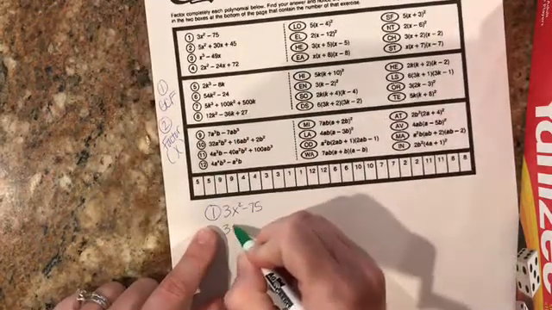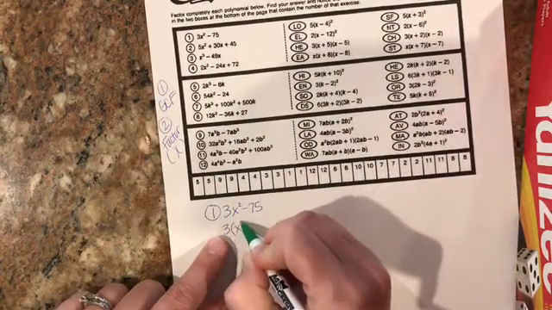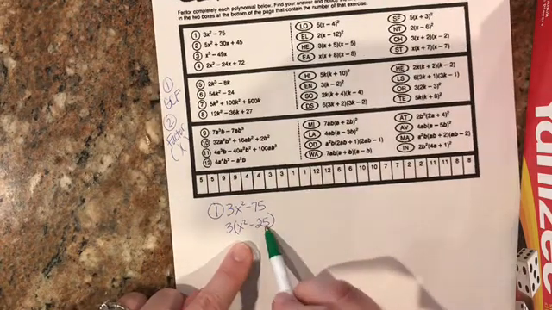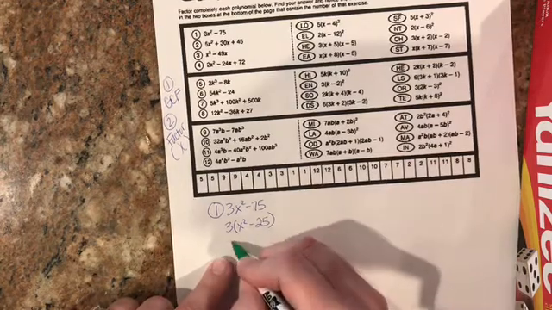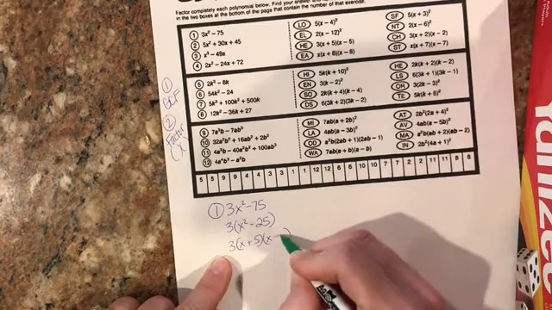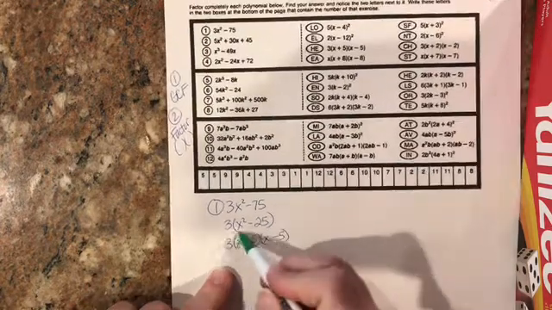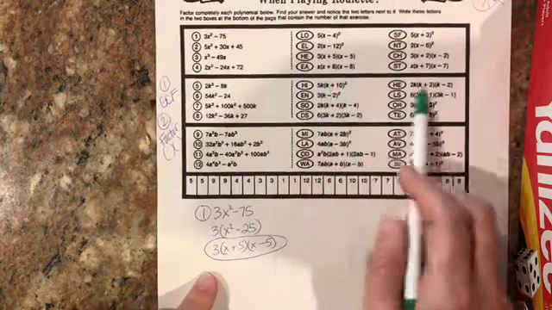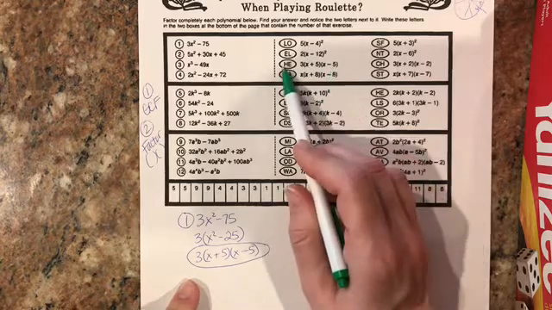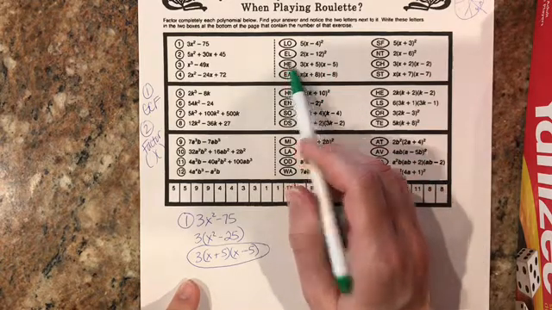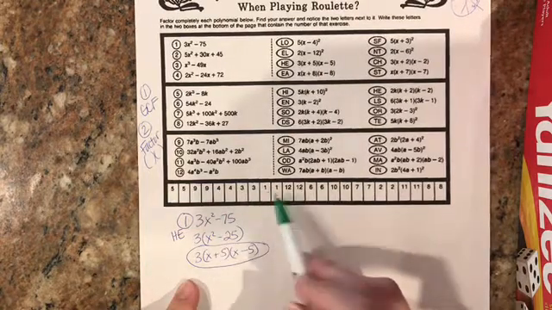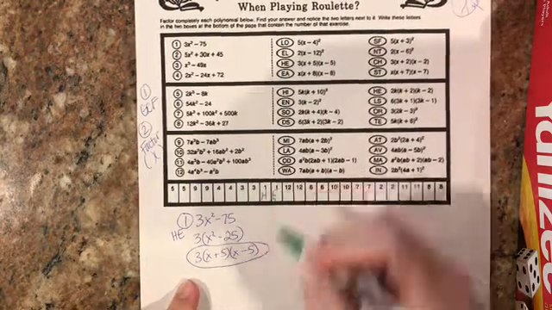Okay, so a 3 goes into 3 and into 75, leaving us with x squared minus 25. That's a perfect square, isn't it? 5 times 5 is 25. So 3, and then x times x, and we're doing a 5 and a negative 5. And then this is our answer, and we're going to look for that same answer up here. 3 times (x plus 5)(x minus 5). And see the letters HE, and this is for number 1.